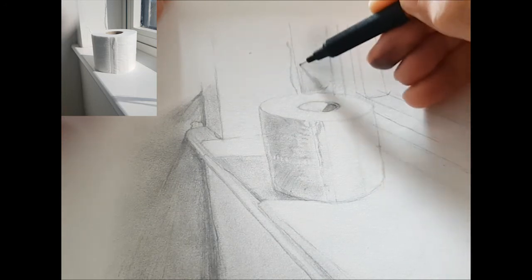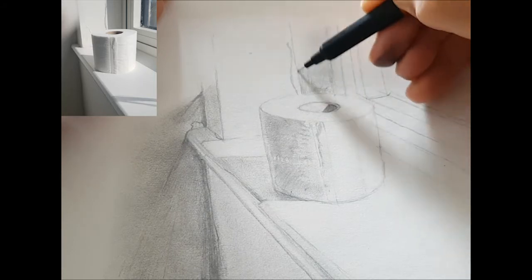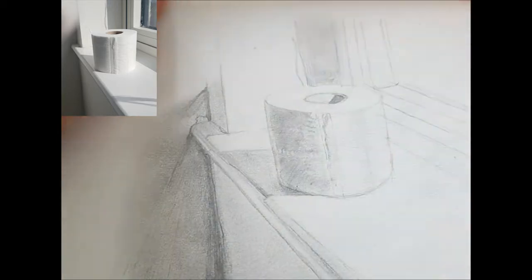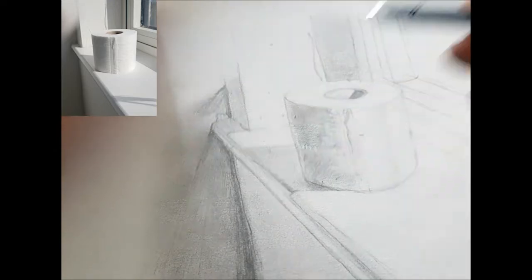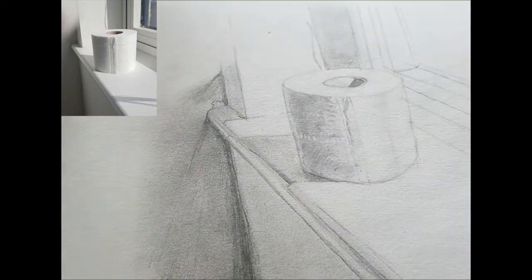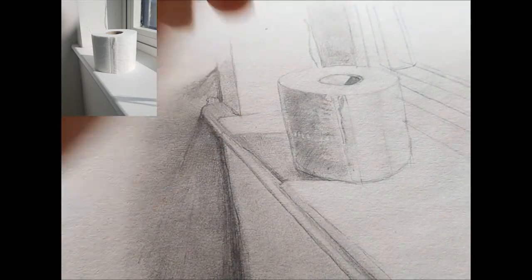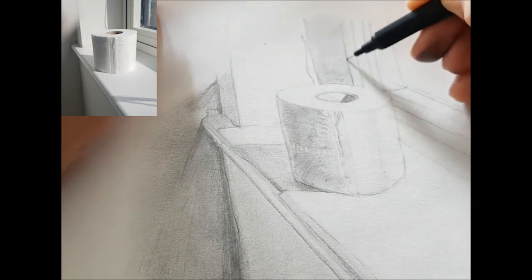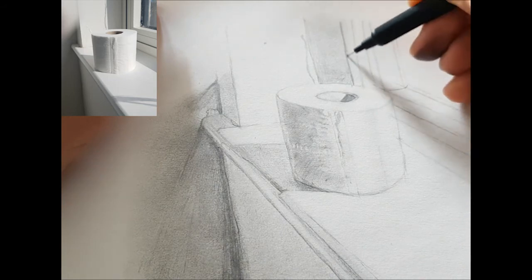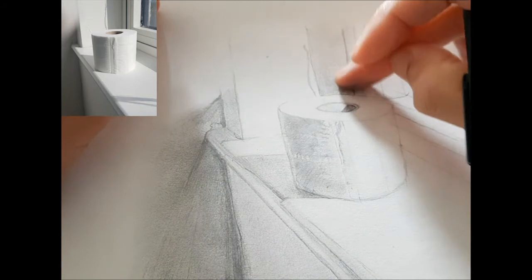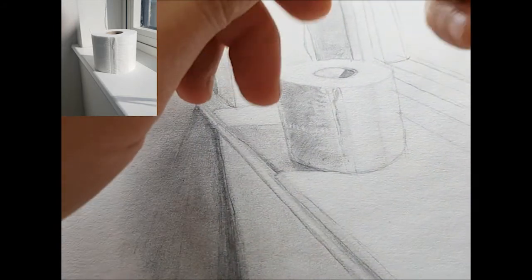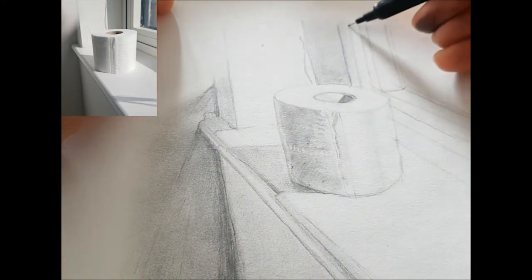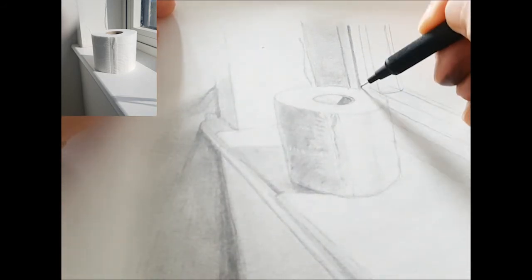And again, it must be attention to detail. So what you see, that's what you must draw. And the more detail you give, the better it will turn out to be. And here comes the rubber seal from the window.